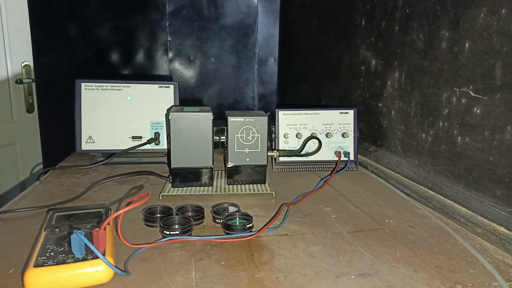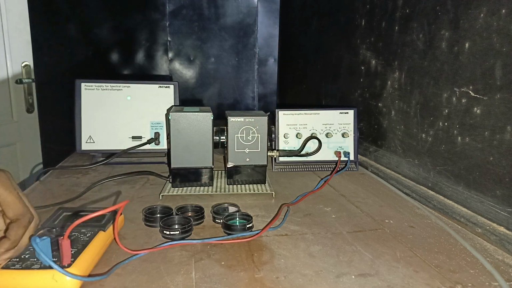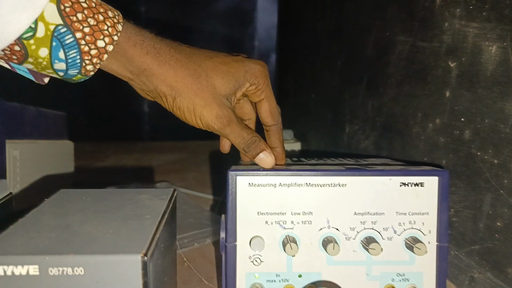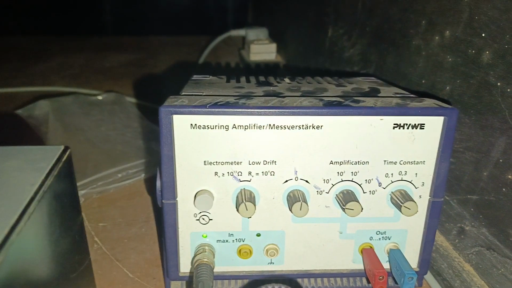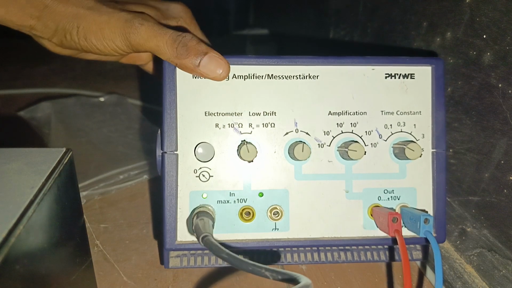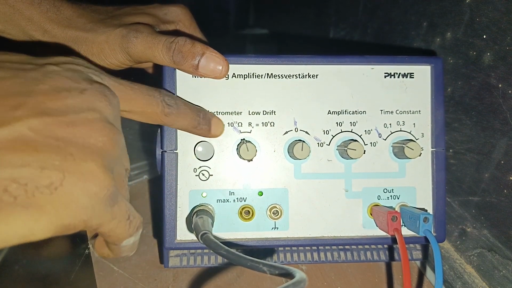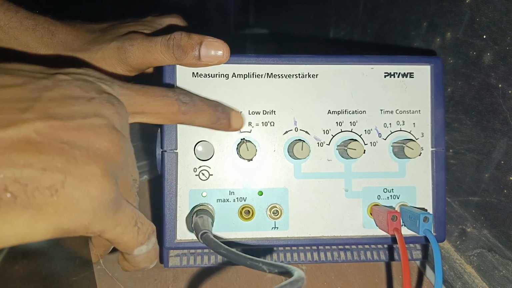So first of all, we do our settings. This is the connection that we have. Now we put the electrometer on 10 raised to the power 13 ohms.